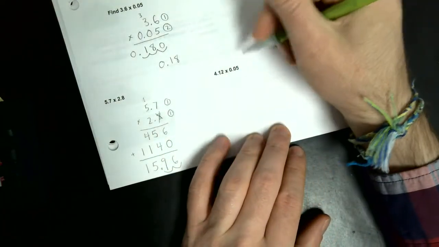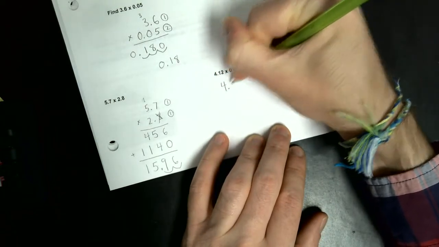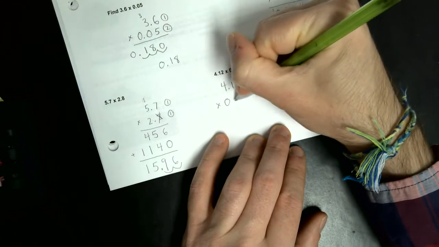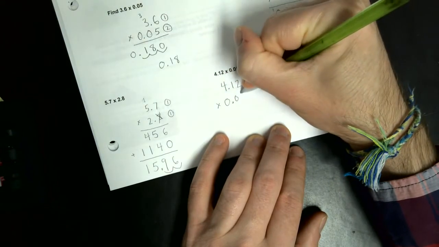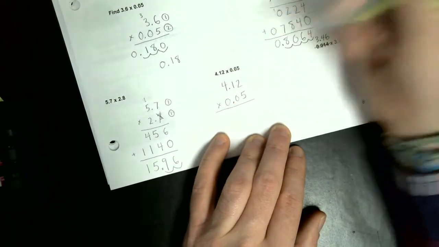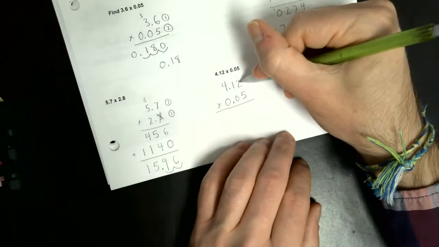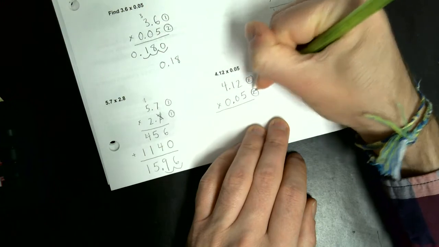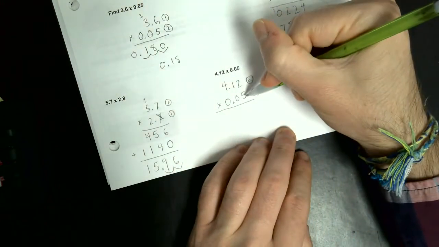Okay, this next one here, again, we're going to put the 4 and 12 hundredths on top. If you want to try this one on your own, go for it. Just pause the video, try it on your own, and then unpause, see if you got it. All right, so I know I'm going to have 4 decimal places at the end because I have 2 decimal places and 2 decimal places. That means 4 decimal places at the end.